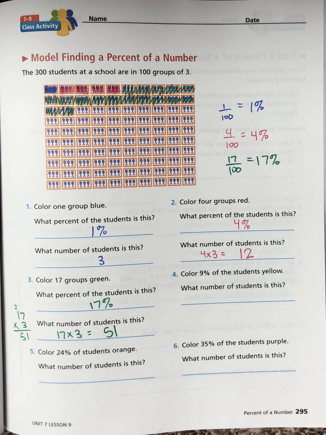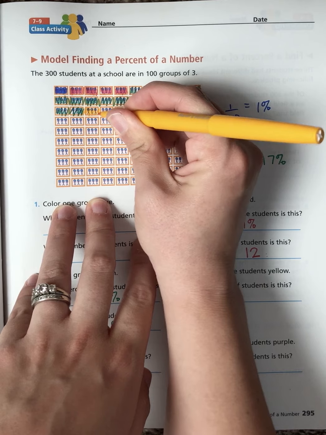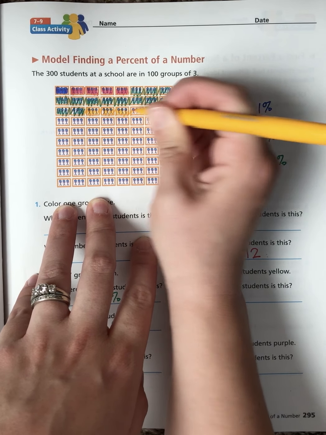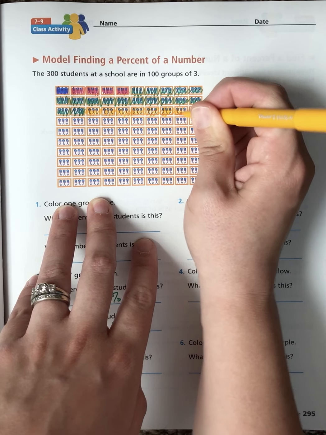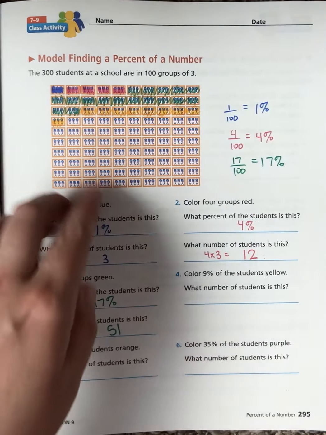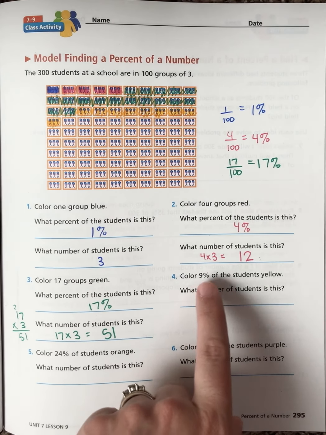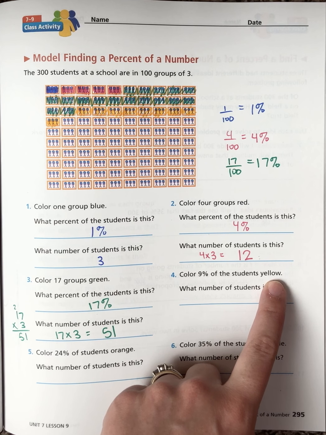Number 4 says color 9% of the students yellow. All right. Well, there's 100 boxes, so 9% of them would be coloring 9 of those boxes. So 1, 2, 3, 4, 5, 6, 7, 8, and then here's my 9th one.